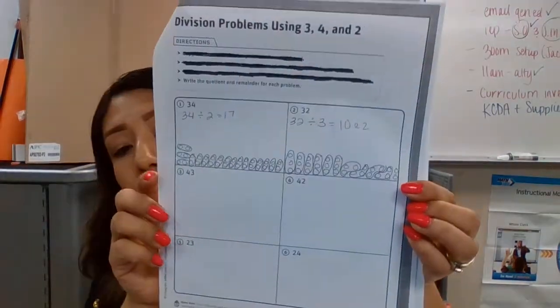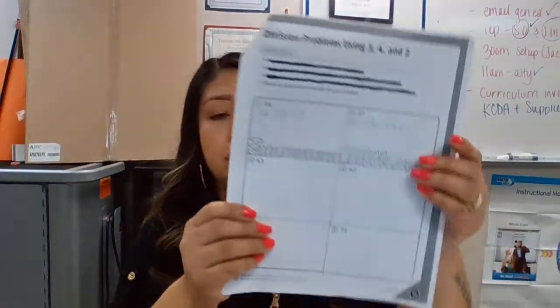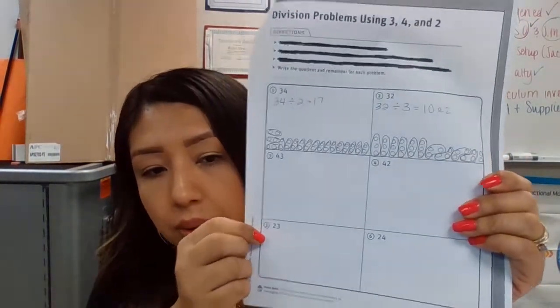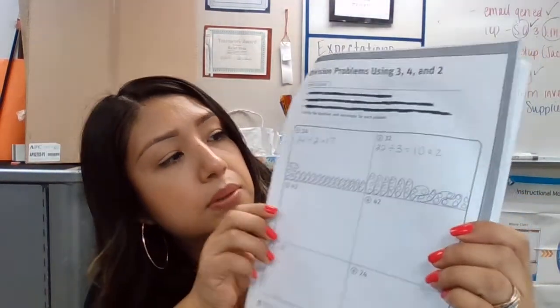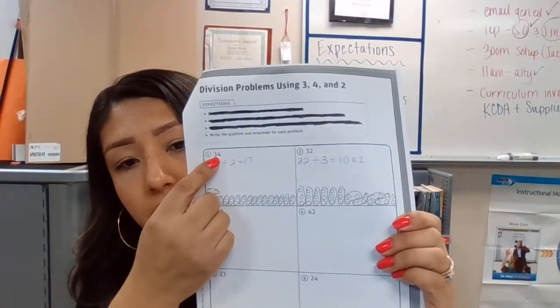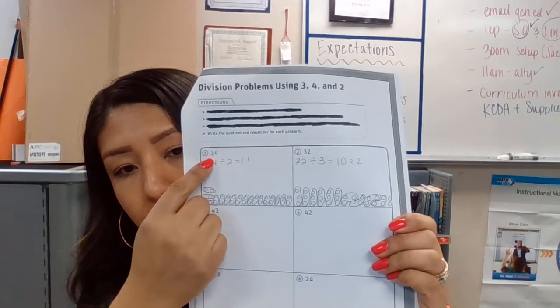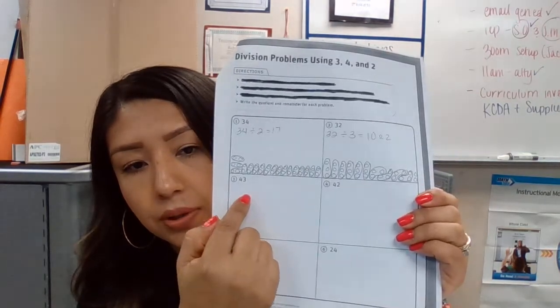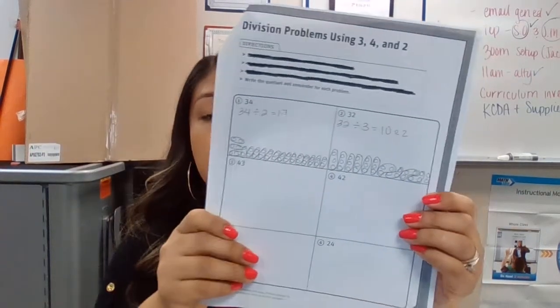And then on Friday, June 5th, you are going to turn to page 33, and you are going to do division problems using 3, 4, and 2. Notice you have a total of 6 division problems, and each of them just has the first number: 34, 32, 43, 42, 23, and 24.